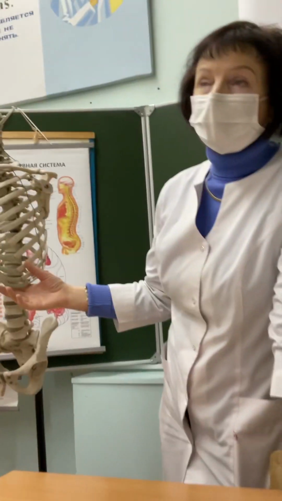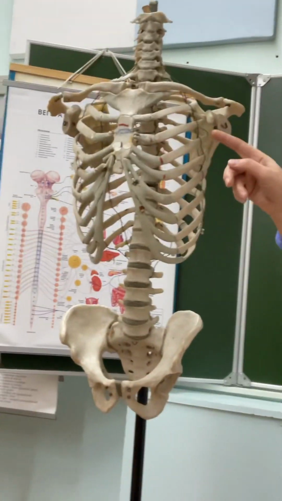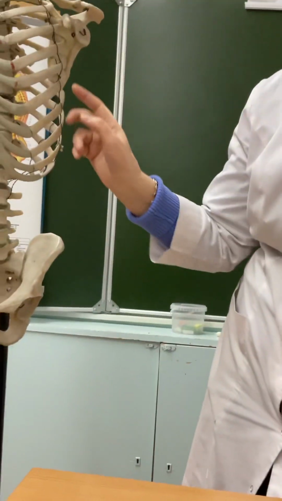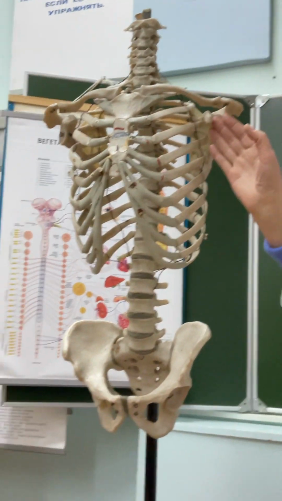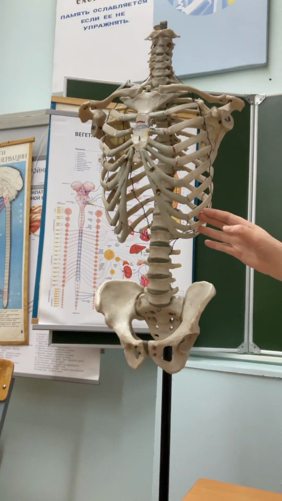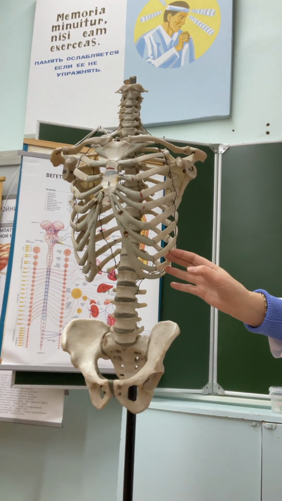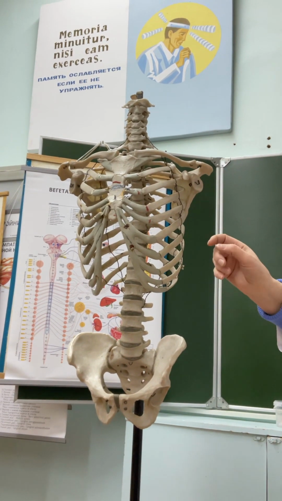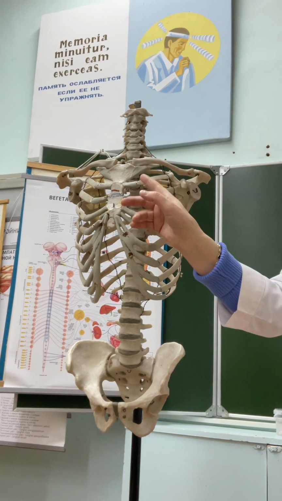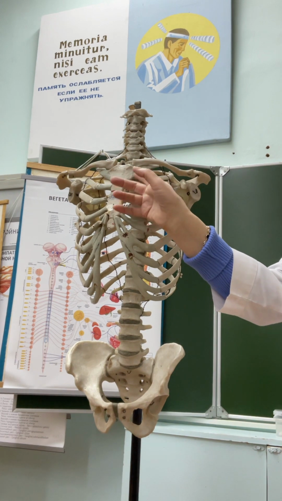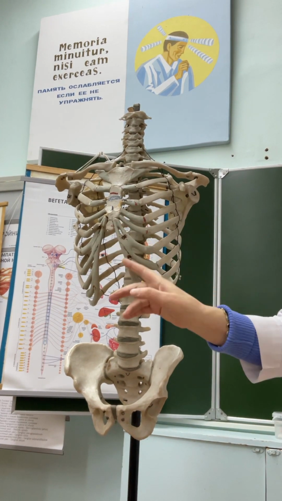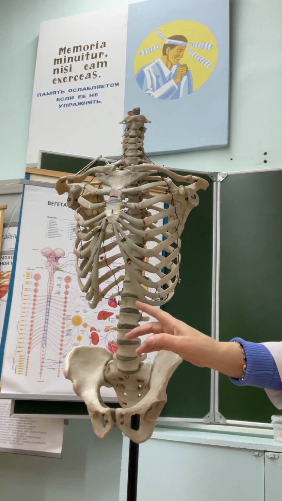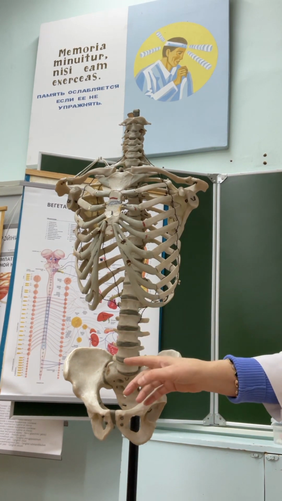So, cutaneous branches will run along approximately the mid-axillary line or anterior axillary line here, and anterior cutaneous branches, thoracic, run on the sides of the sternum, abdominal on the sides of the rectus abdominis muscle, yeah?